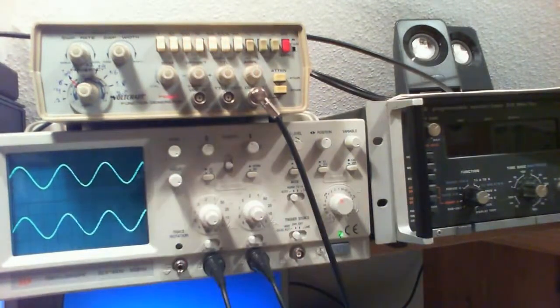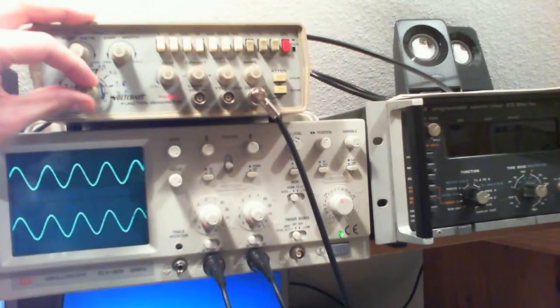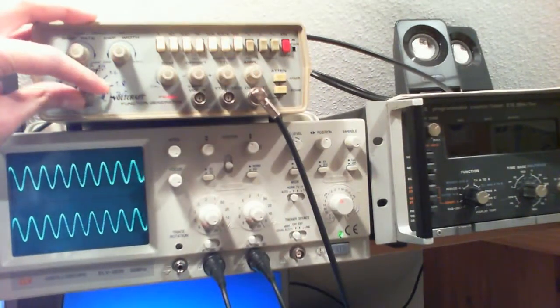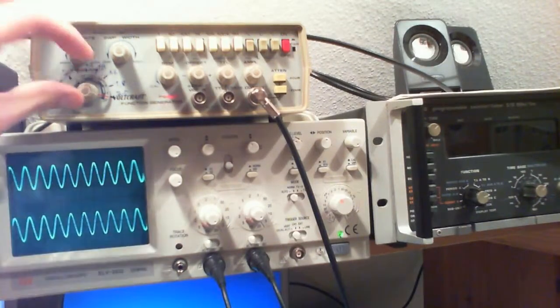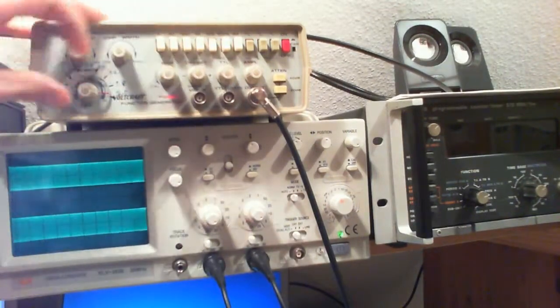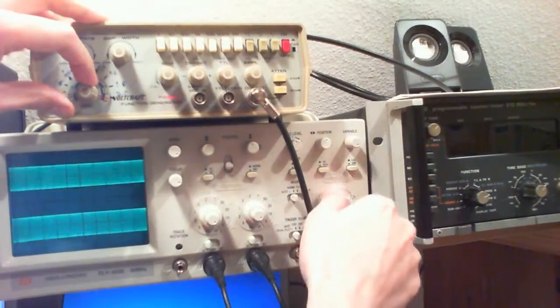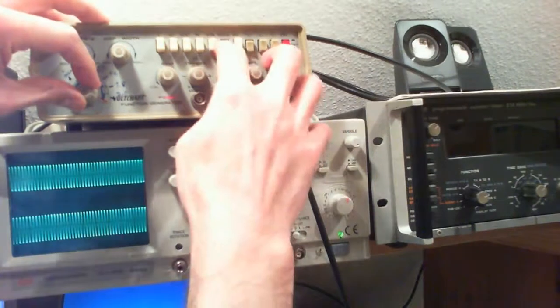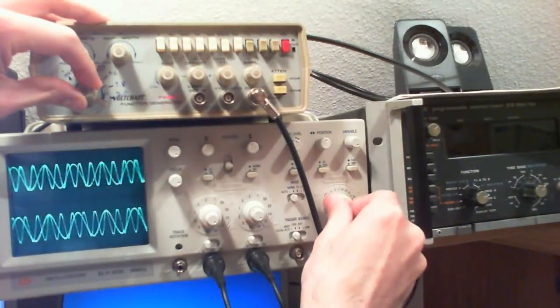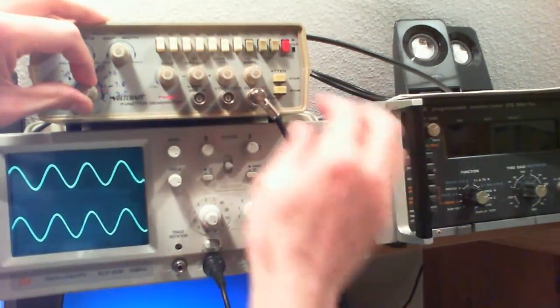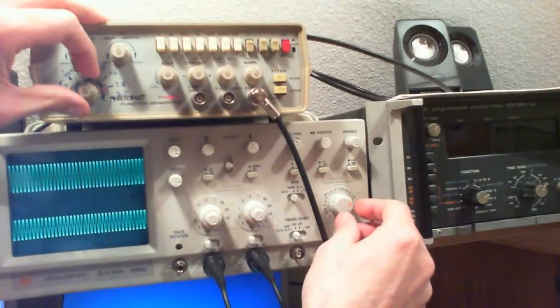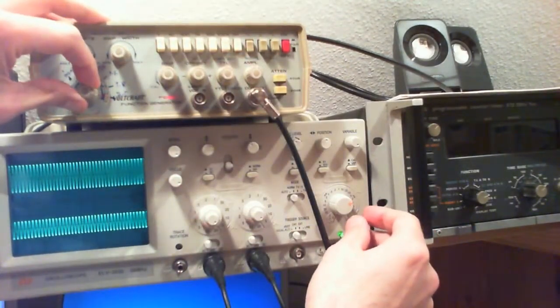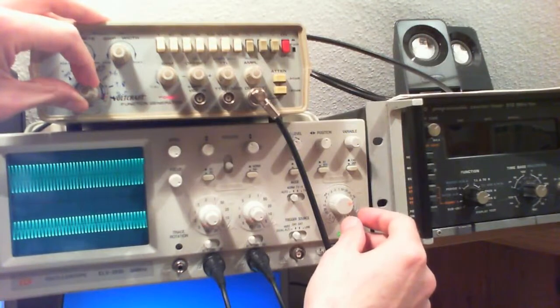So I increase the frequency over here. As I increase it, you see that the output is still not dropping. So I go to 10K, for example, and still not dropping. So 100K, still not dropping. 1 megahertz, and now you see that your output is dropping.